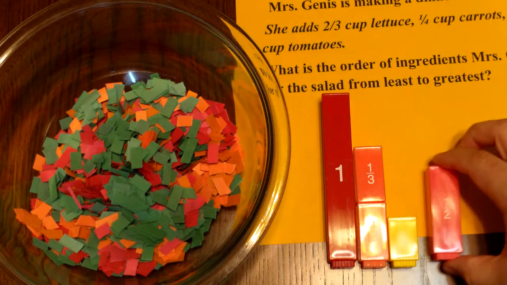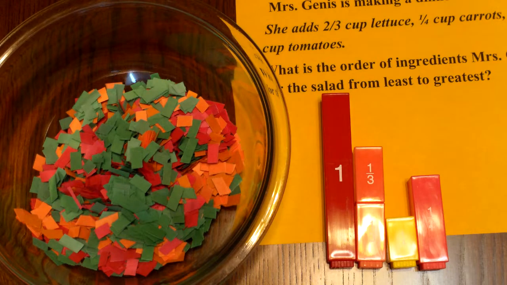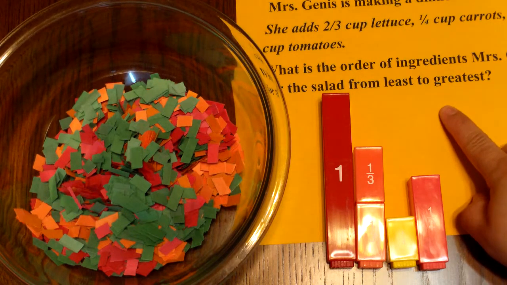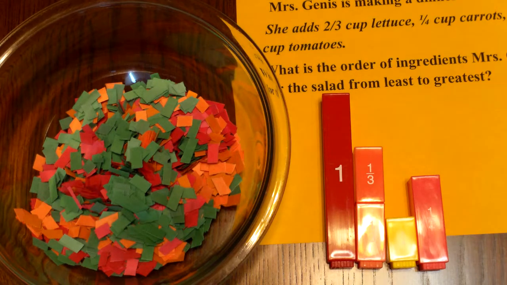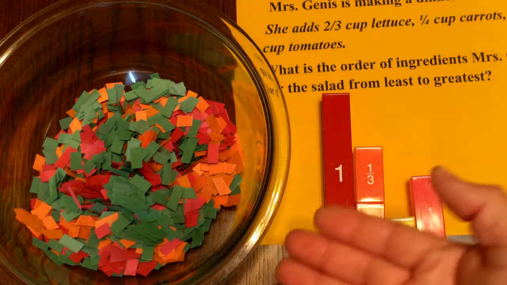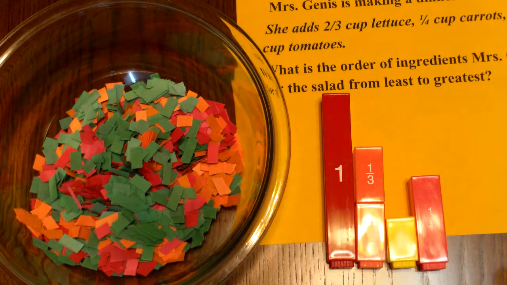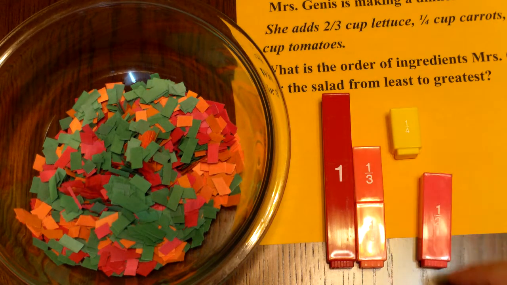Now my instructions are to figure out these ingredients in order from least to greatest. So if I'm looking at these fraction bars, which represent my ingredients in my salad, I need to figure out which one's least. Hopefully you're noticing that this fraction of 1/4, which is the carrots, is least.